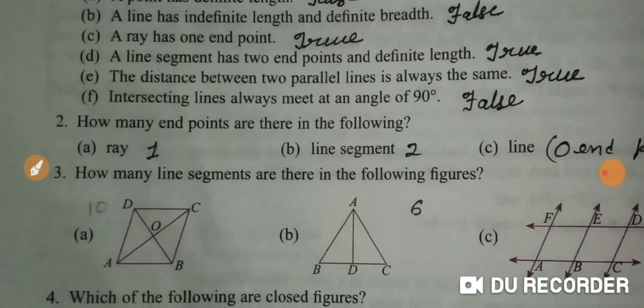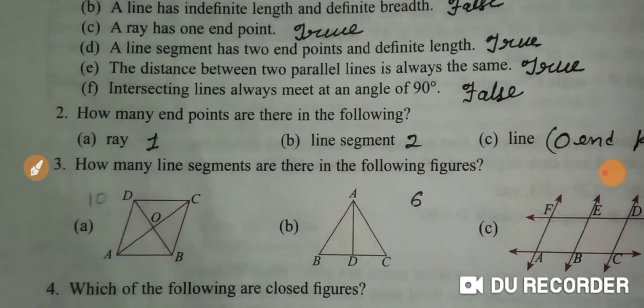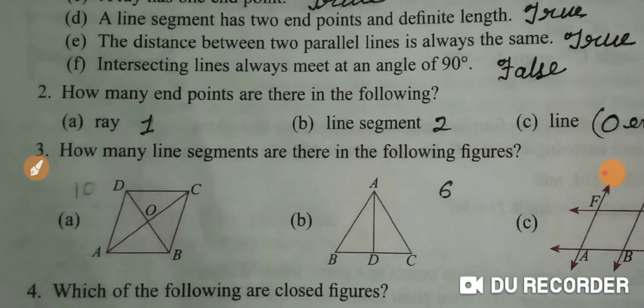Question number 3. How many line segments are there in the following figure? Dear students, whatever we have discussed earlier, these questions are from the same topics. That is why I am not giving so much explanation. How many line segments are there in the figure?